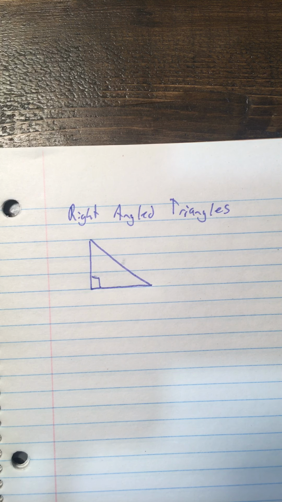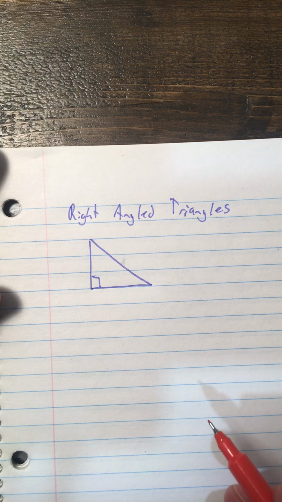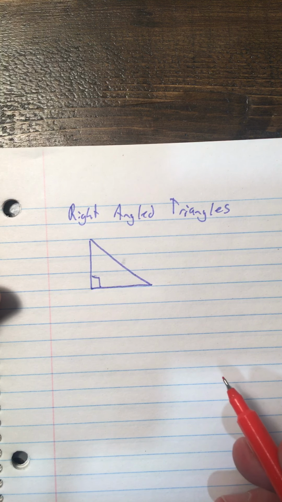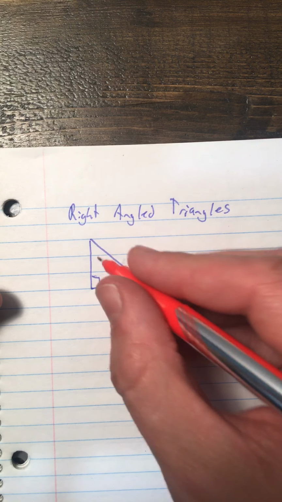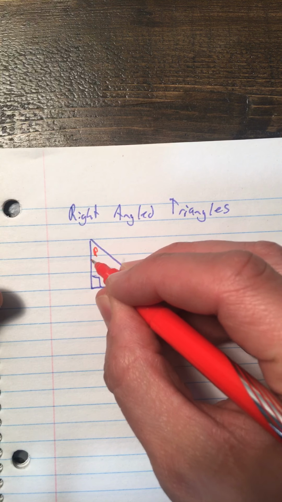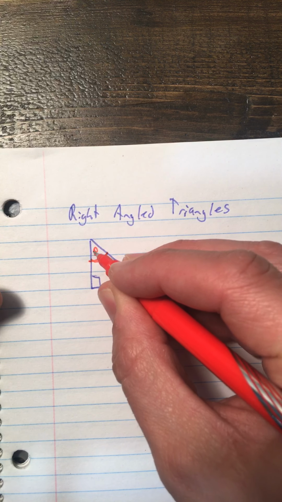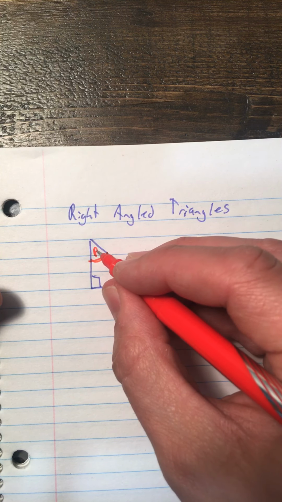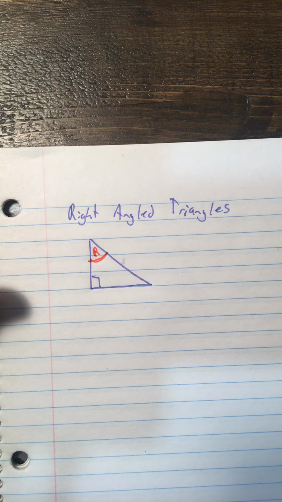But in order to do that, we first always need to look at our SOHCAHTOA rules and where the reference angle is. The reference angle is always going to be the one that you're either given or you want to find, and today you're always going to be given it. So for example, let's call my reference angle R right here. That's my reference angle. Always label your reference angle, and after you have it, you can label the sides.